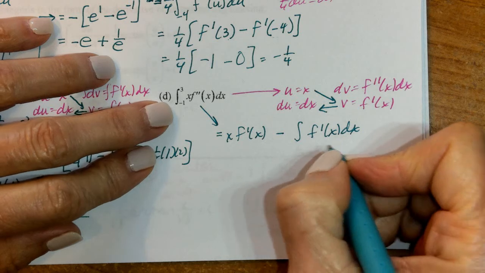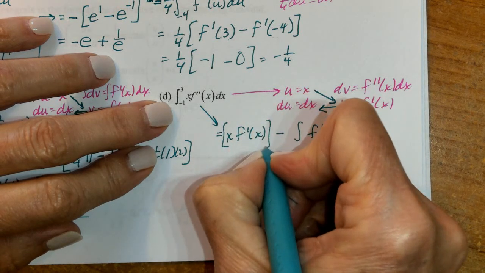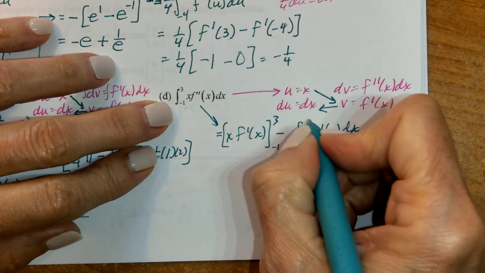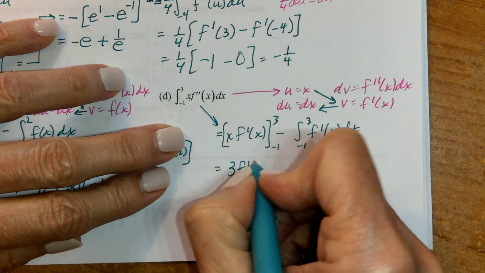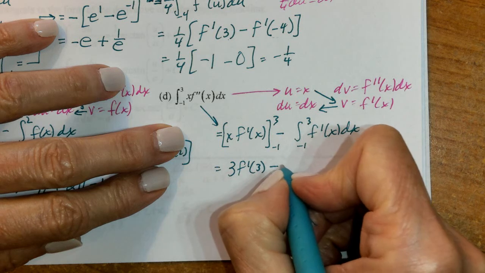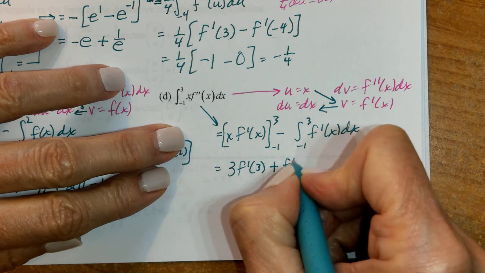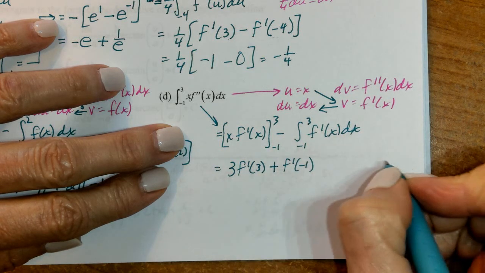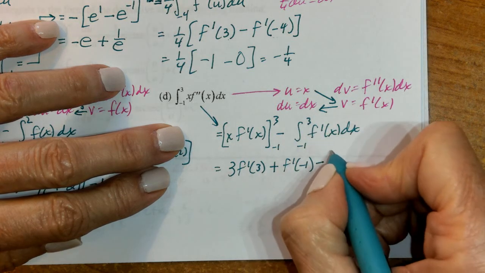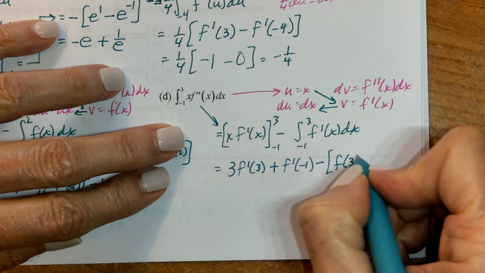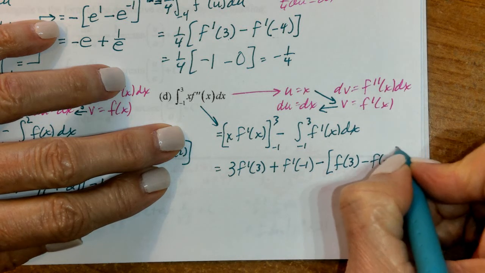And now go put your boundaries back in. We need -1 to 3. So this will be 3 f prime of 3 minus -1 f prime of -1 minus the integral of f prime, which is back to f. So f of 3 minus f of -1.